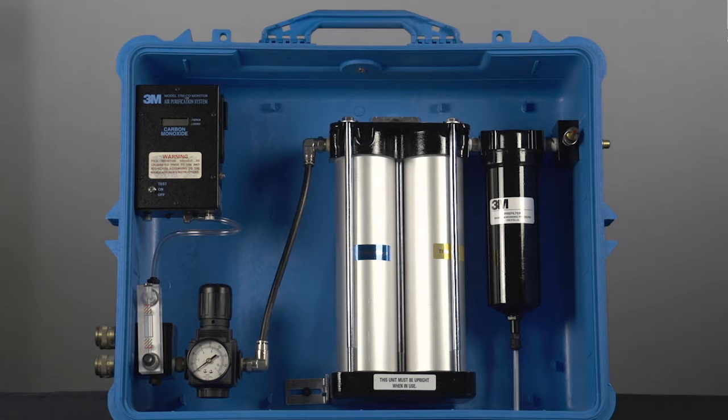Preview. This is an example of a supplied air respirator, filter, and regulator panel. Compressed breathable air enters the panel here. Some panels remove excess oil and water. There may also be filters for particulates, odors, and in some cases carbon monoxide.